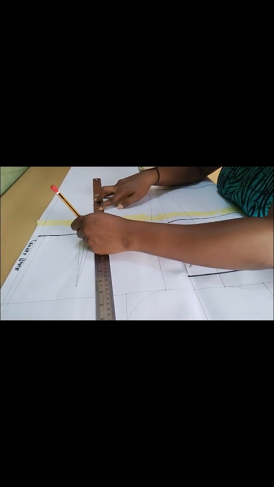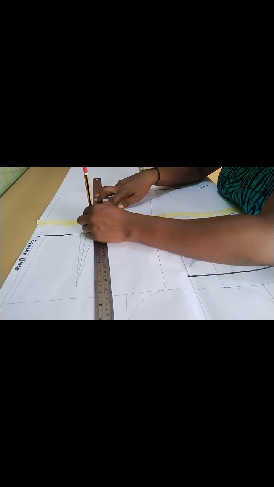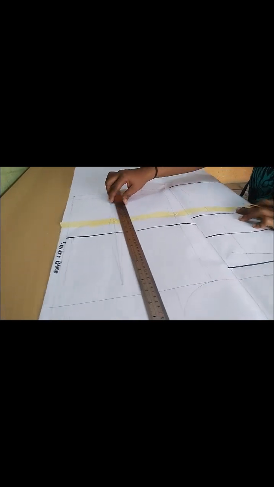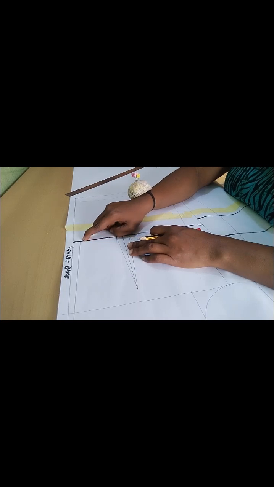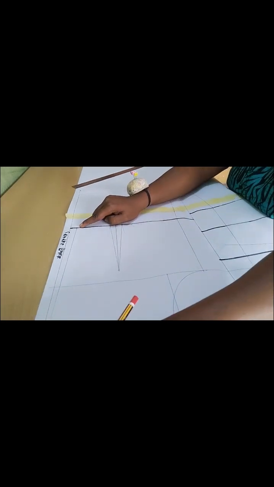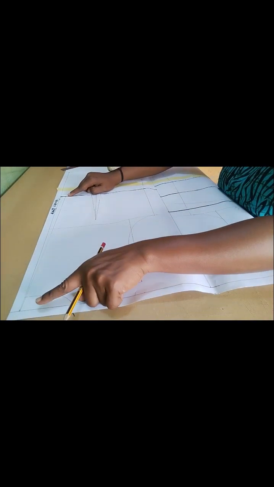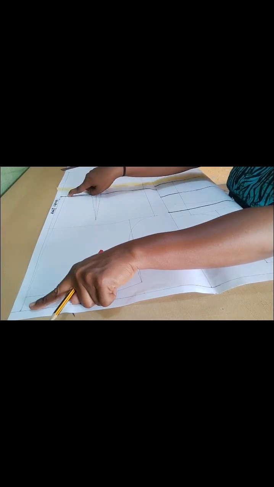Then you're also going to do the back tightening on the lower pattern for the center back. Remember, on the waistline for the center back, we came in by 0.5 inch. And then we connected it from the neckline here. From the neck here, connected it to that 1/2 inch that we went in.